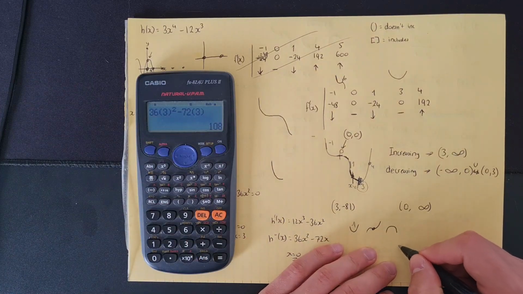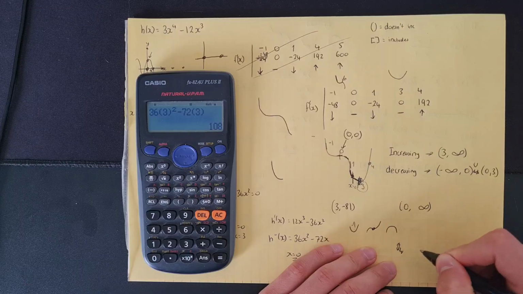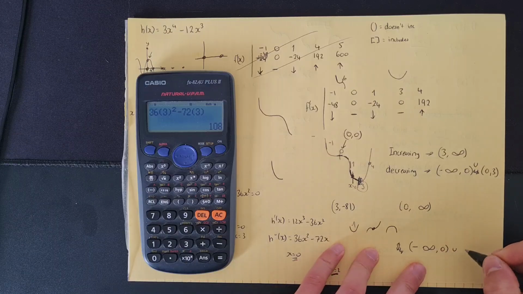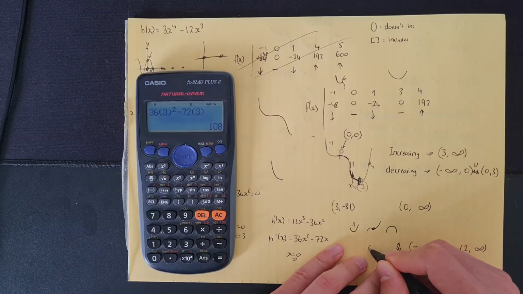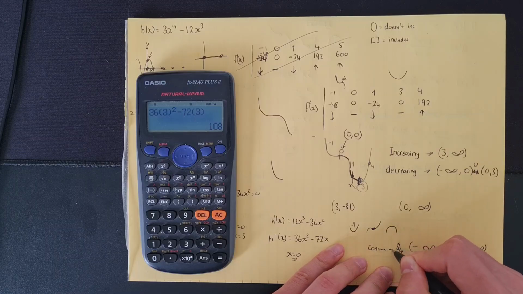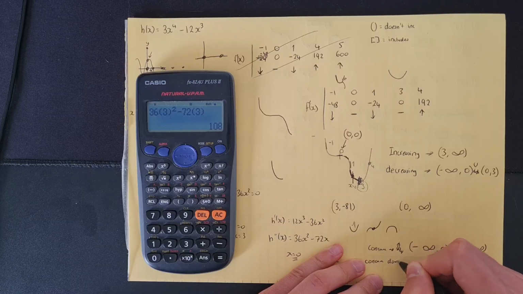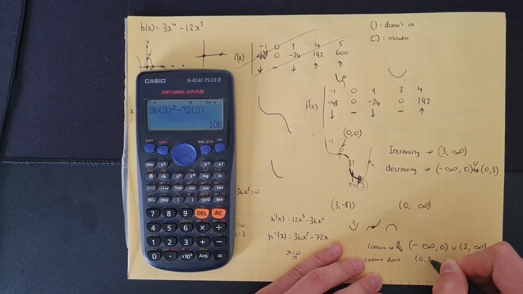So concave up, I'll write it actually correctly: negative infinity to 0, union 2 to infinity. So that's concave up. And then concave down is very simply just 0, 2.